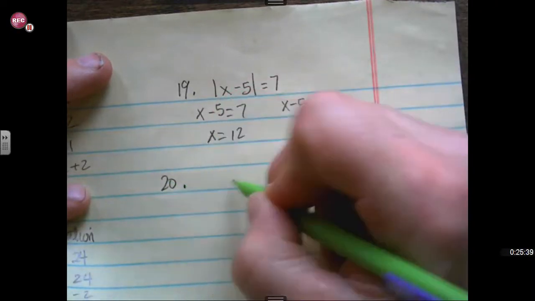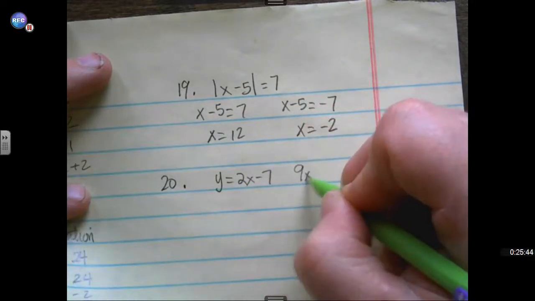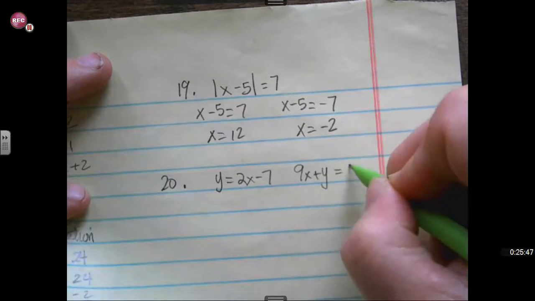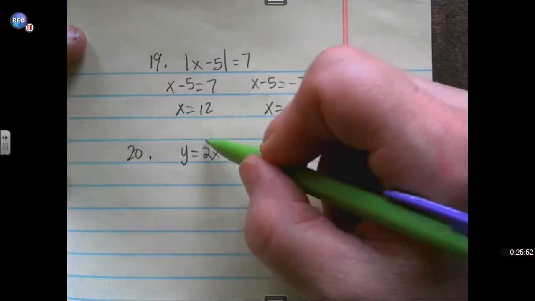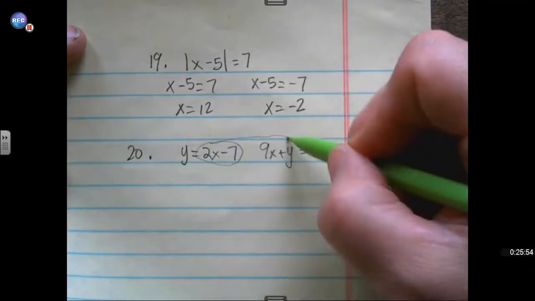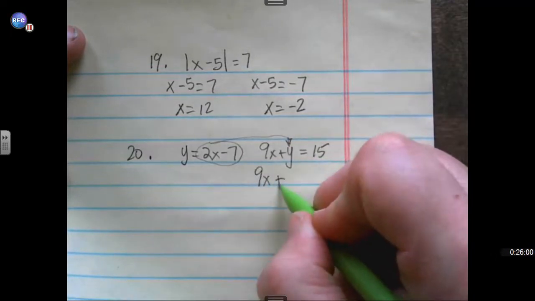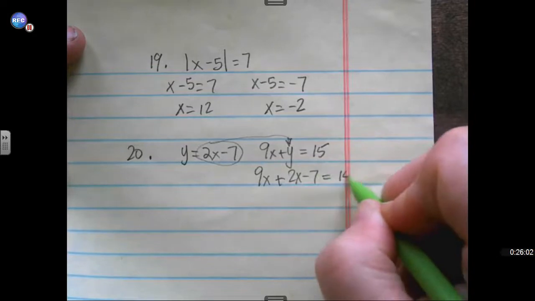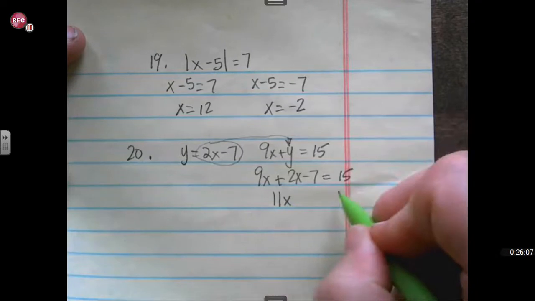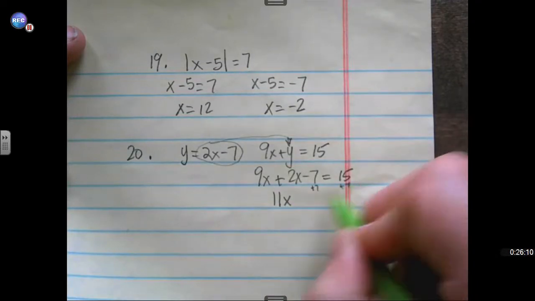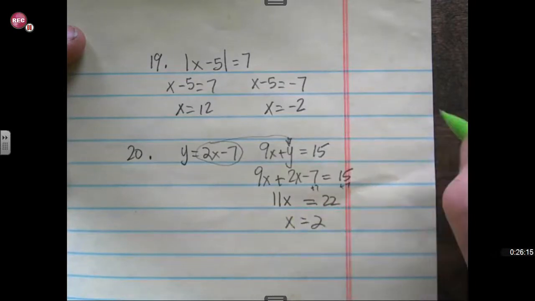Number 20, y equals 2x minus 7. 9x plus y equals 15. So this is already set up for substitution. We want to find where these two lines intersect. I'm just going to take that and substitute it in there for y. So I get 9x plus 2x minus 7 equals 15. 9x plus 2x is 11x. Add 7 to both sides, and I get equals 22. Divide by 11, x is 2.